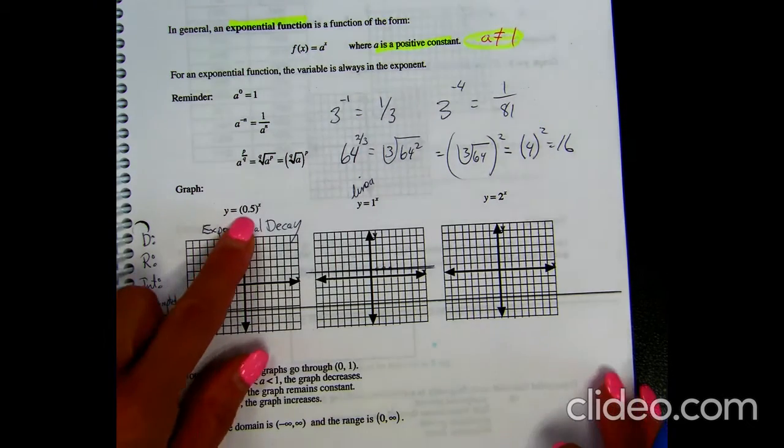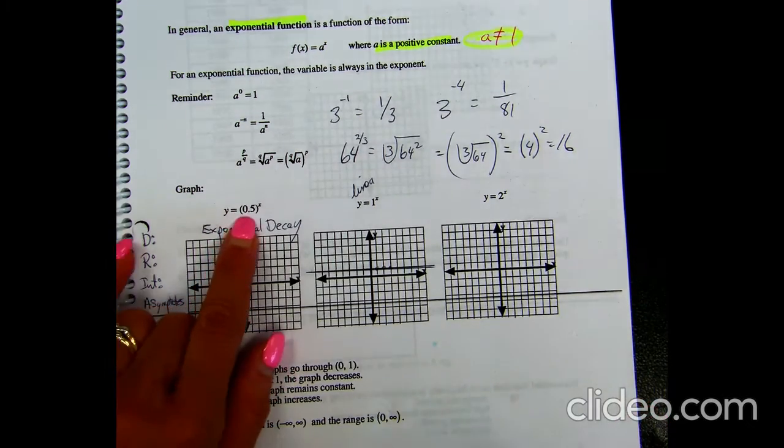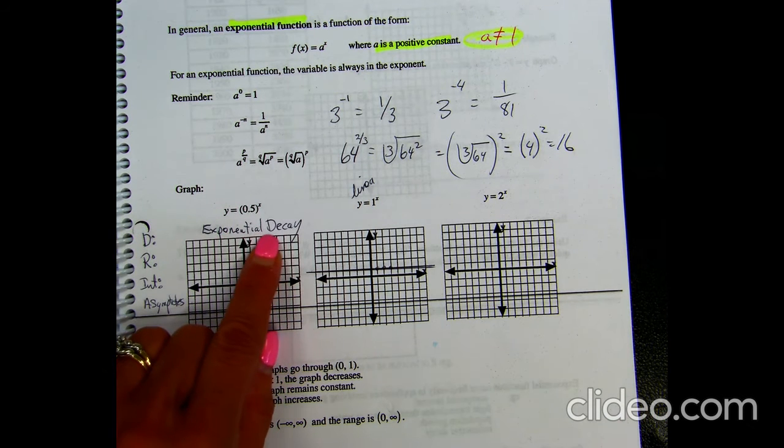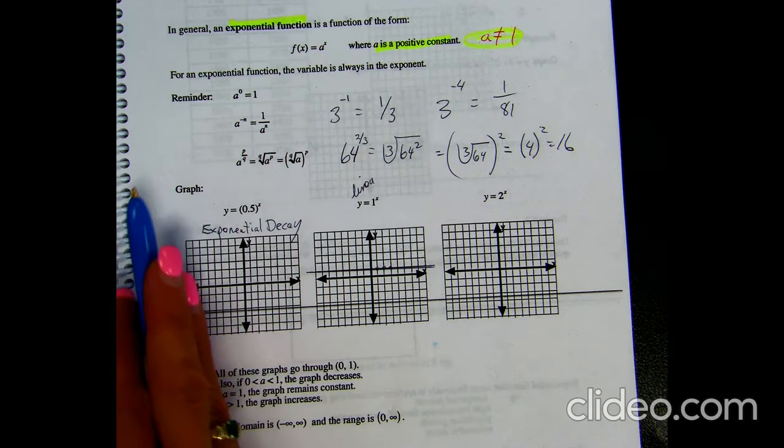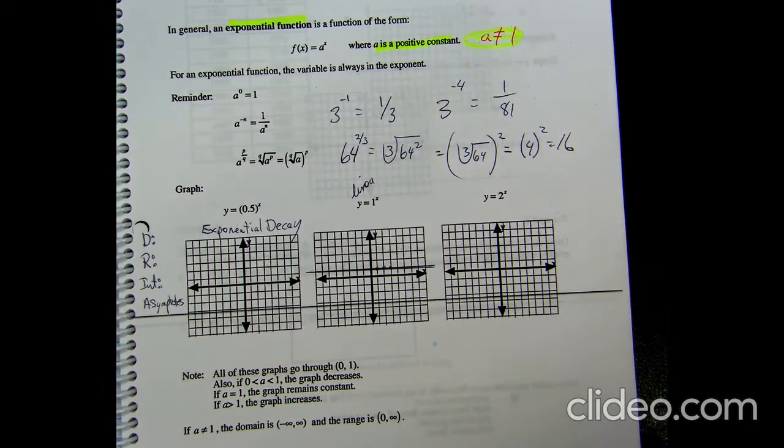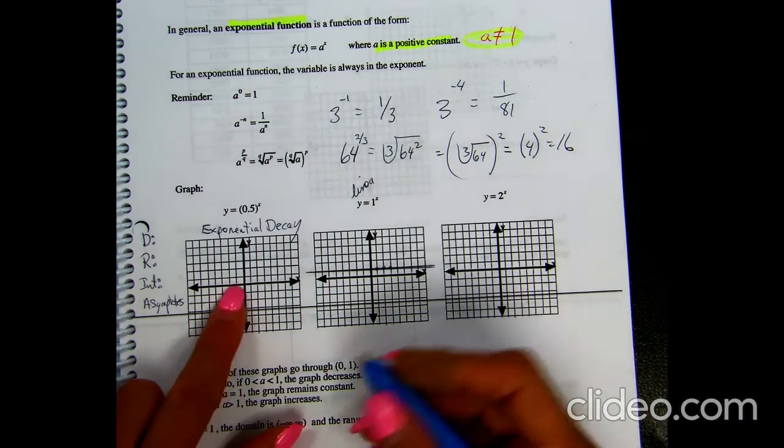Okay, when your base is between 0 and 1, because remember it can't be negative, you have exponential decay, meaning that your graph is going to be a decreasing function. Remember, how do we say decreasing? As I move from left to right, the y values get smaller. What does this look like?